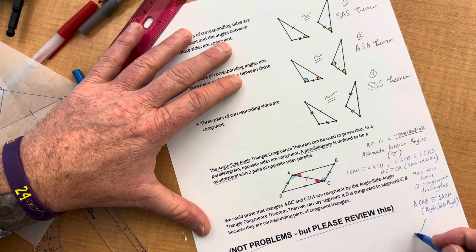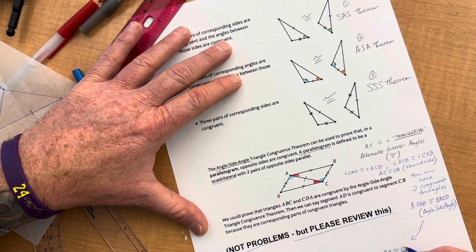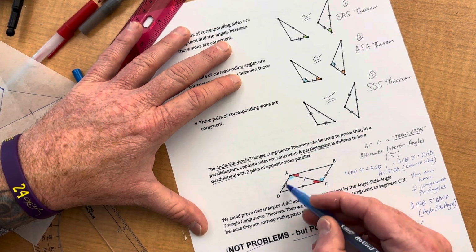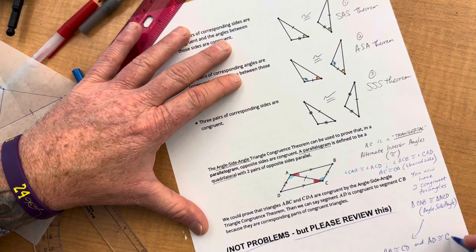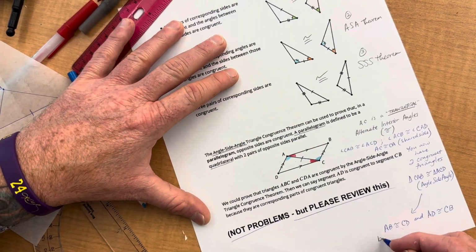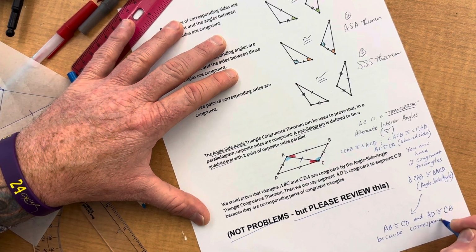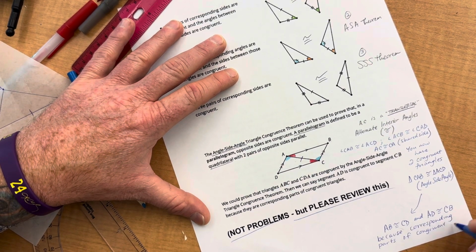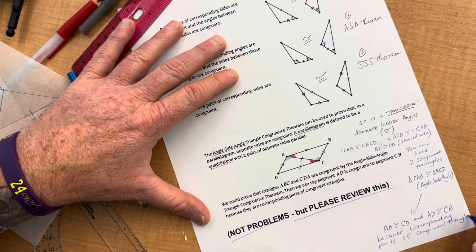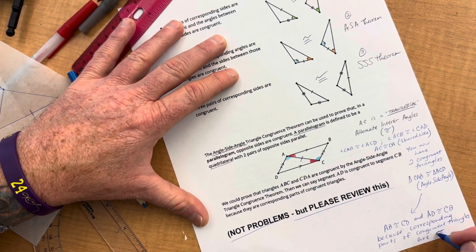So last but not least, you just say AB congruent to CD and AD congruent to CB, because corresponding parts of congruent triangles are congruent. Hey, you can work in here, I don't mind.